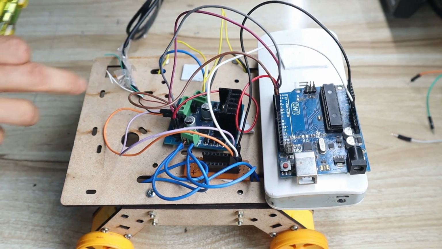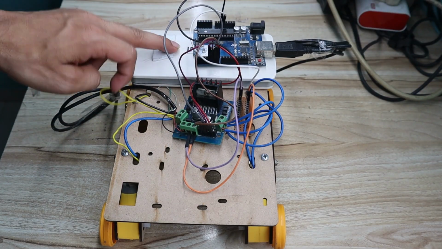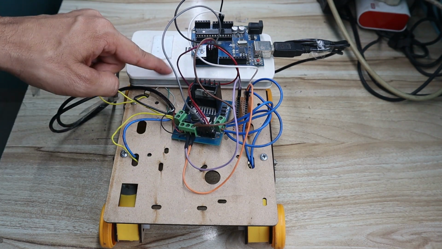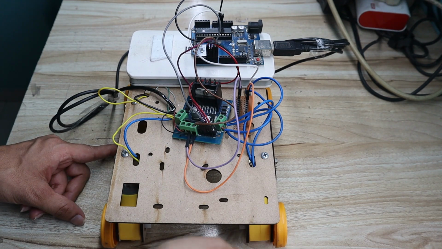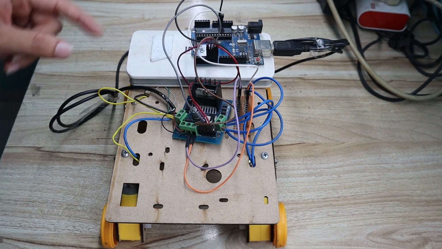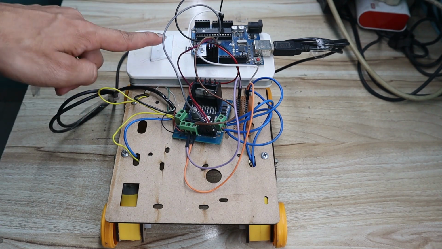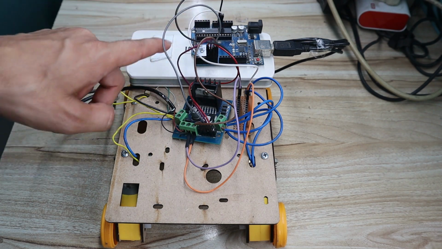Okay, so this is another step you have to do. Once you connect all the pins from the Arduino and power supply L293D IC, next we have to check whether all the motors are rotating in the same direction or not. For that there is a program, the motor direction program. That program also I will provide. Please upload that program into your Arduino.